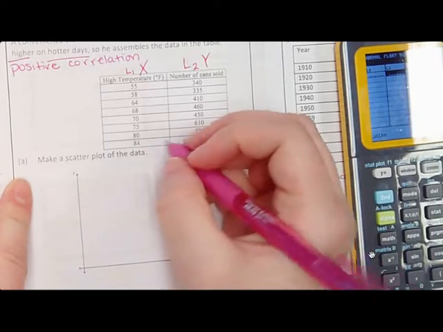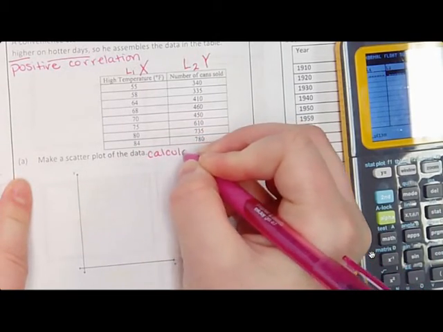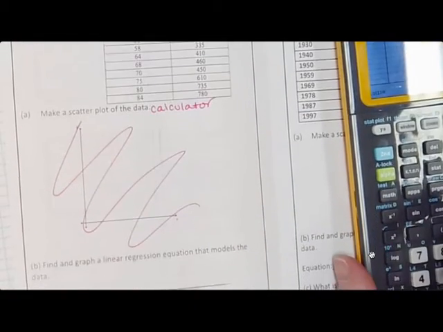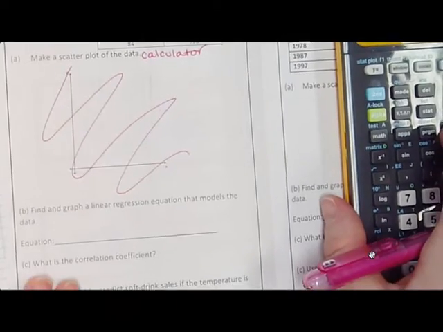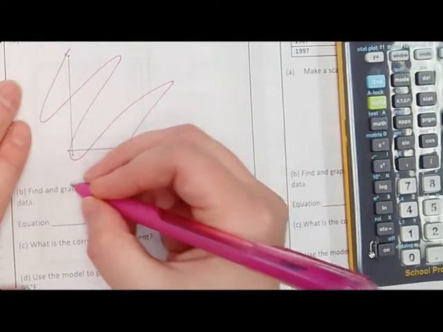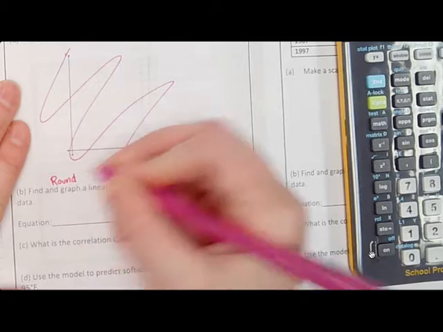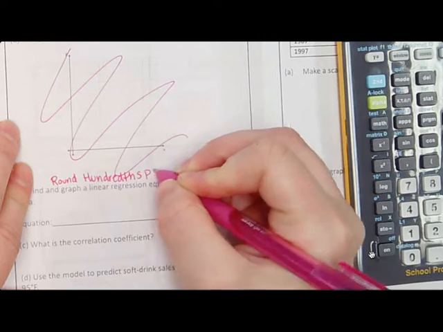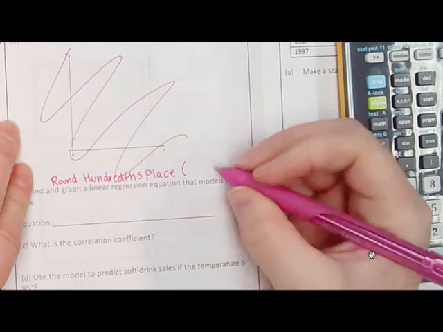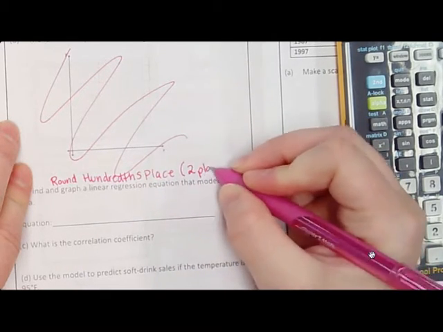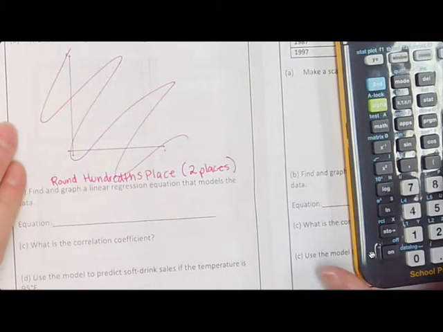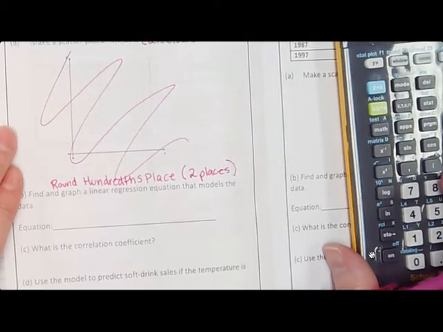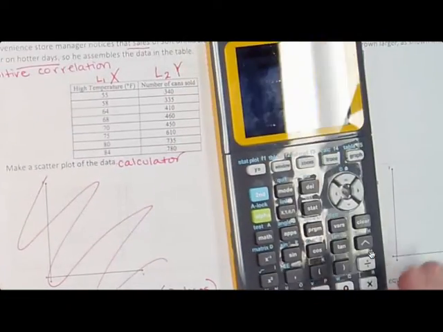The scatter plot that we're going to do is going to be in our calculator, so we're not going to worry about doing that right now. And then for parts B and C, we are going to round to the hundredths place, which means how many places behind the decimal? 2 places. Okay, so let's go ahead and do this together.